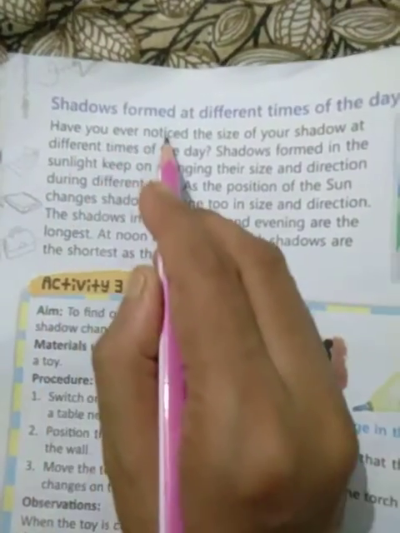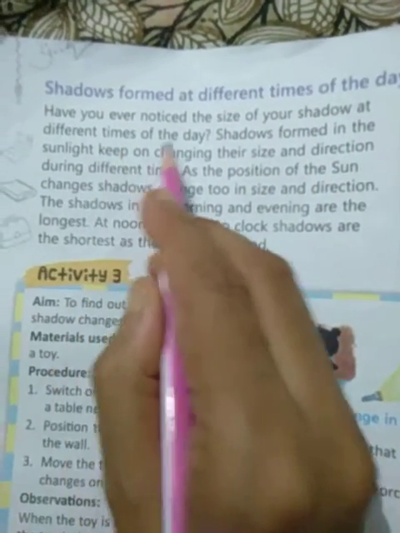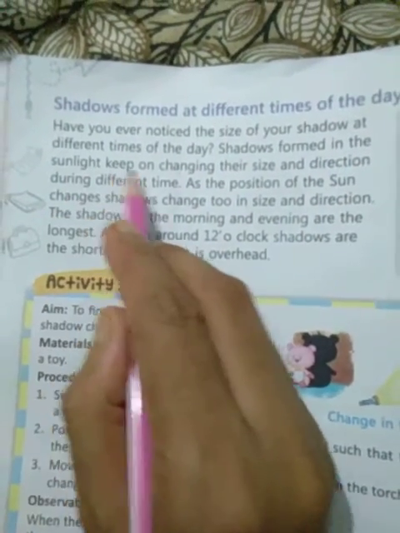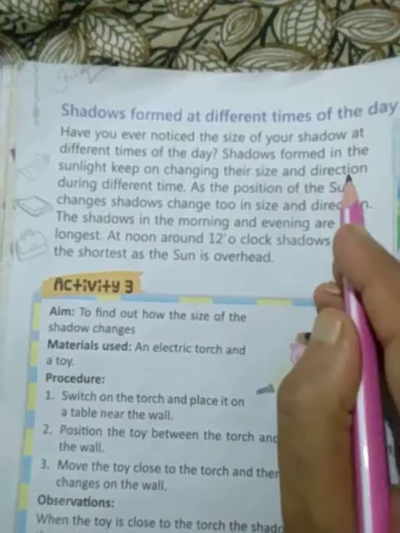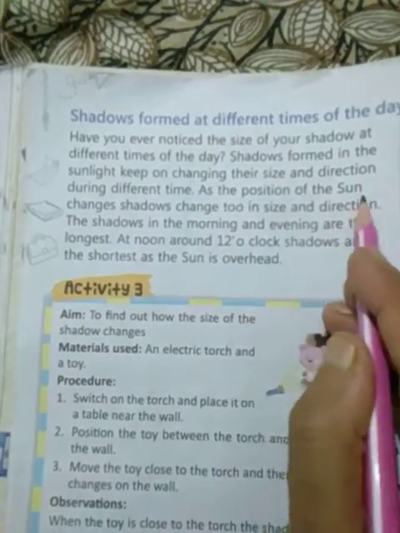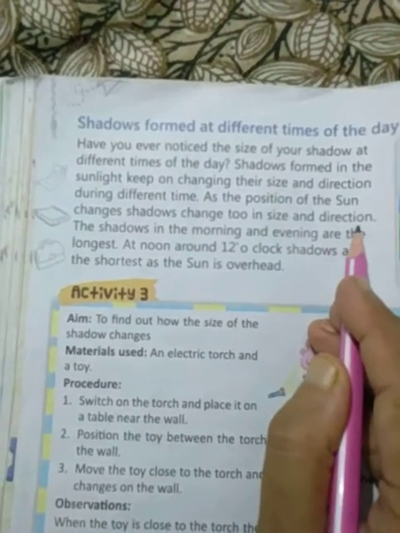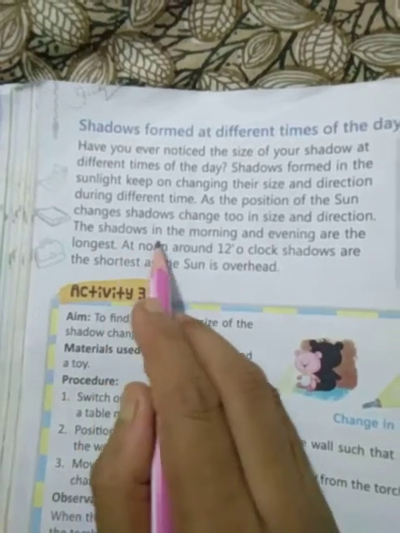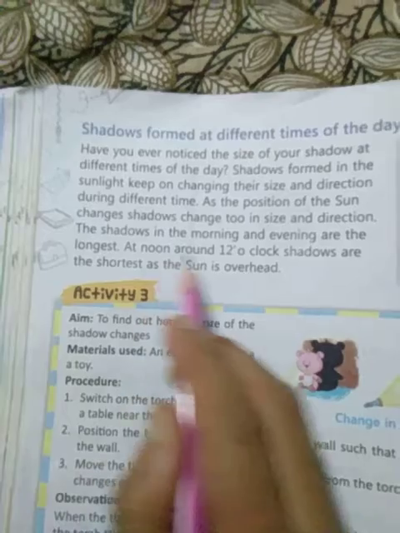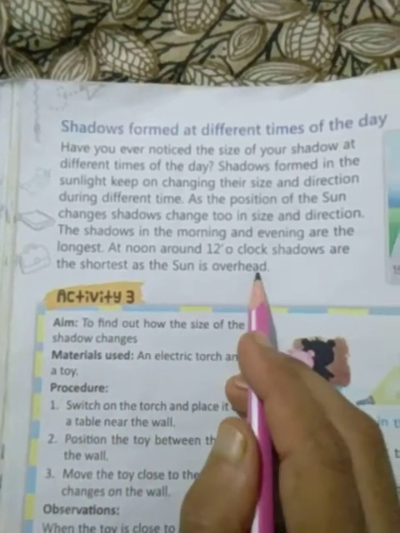Have you ever noticed the size of your shadow at different times of the day? Shadows formed in the sunlight keep on changing their size and direction during different times. As the position of the sun changes, shadows change too in size and direction. The shadows in the morning and evening are the longest. At noon, around 12 o'clock, shadows are the shortest as the sun is overhead.